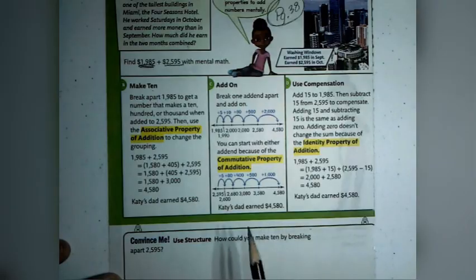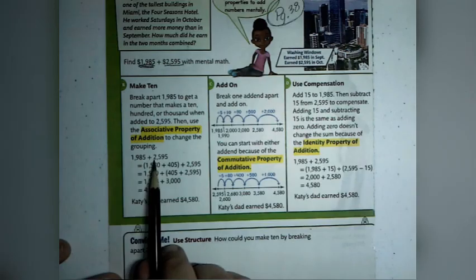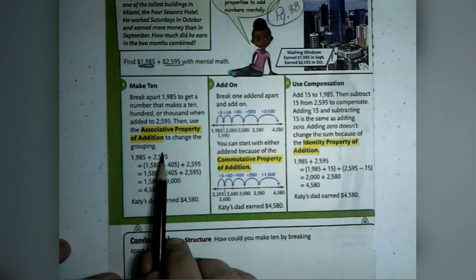So what does that mean exactly? Well, I can see that this is really close to 3,000. So how much would I need to get up to 3,000? I'd need to add another 5 here, which would turn this into, I need to carry a 1 here, so that turns into a 10, which makes this into a 6. So I would need 405 to make this into 3,000.